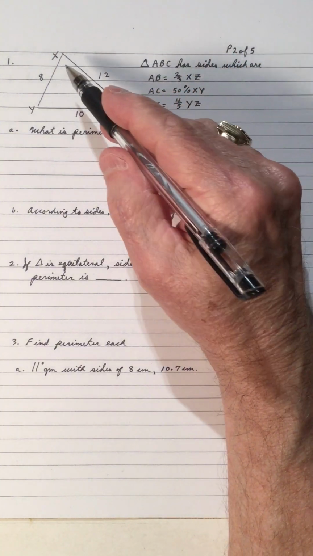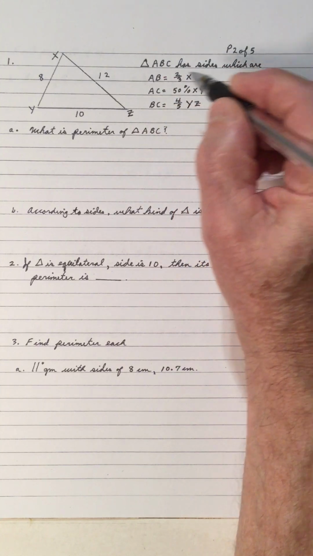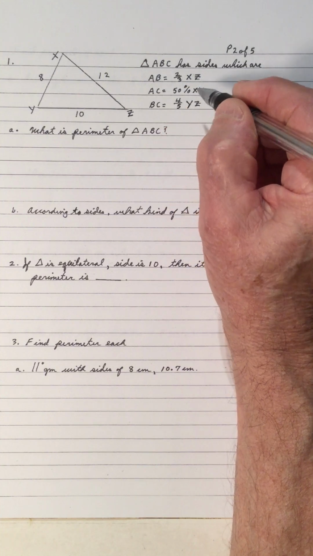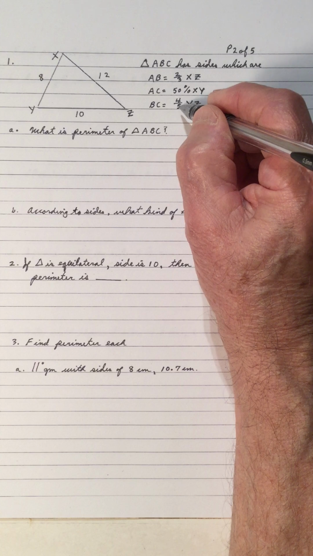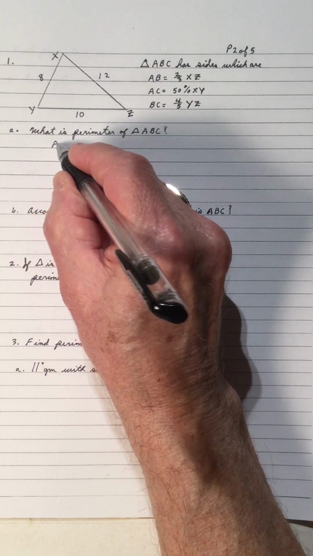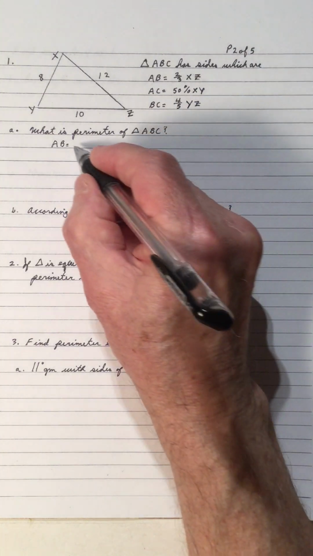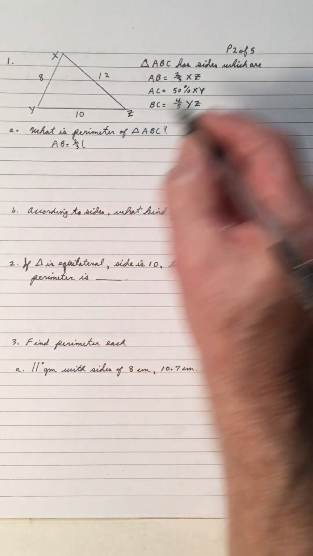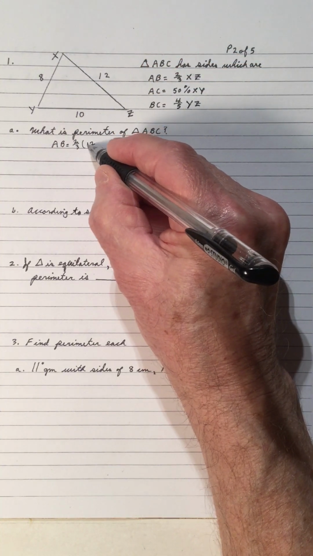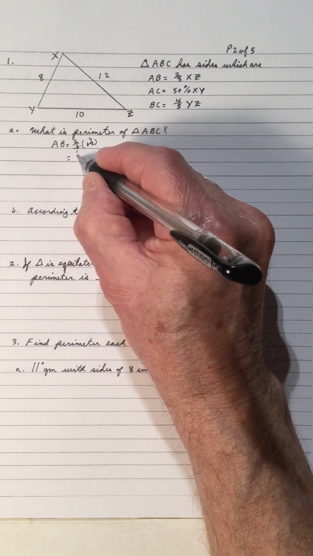Number 1, we have a triangle XYZ with sides of 8, 10, and 12. Triangle ABC has sides which are AB 2/3 of XZ, AC 50% of XY, BC 4/5 of YZ. So therefore, if you take AB, it's 2/3 of XZ. 2/3 of XZ is 12. So let's calculate that. 3 into 3 goes once, 12 is 4, so that's an 8.